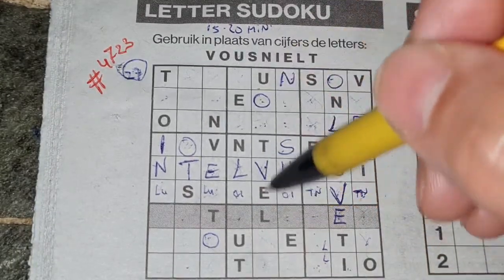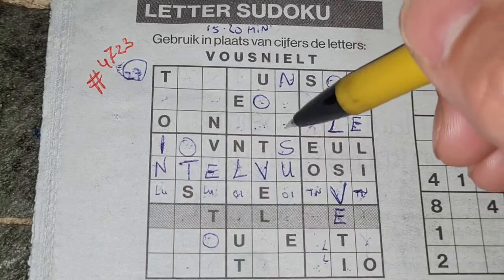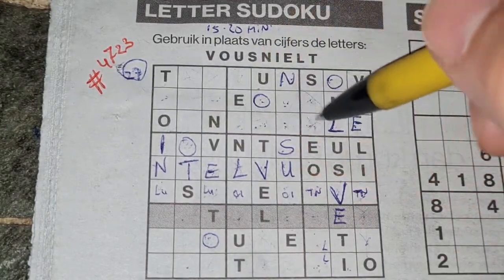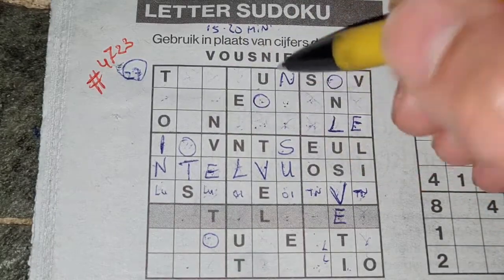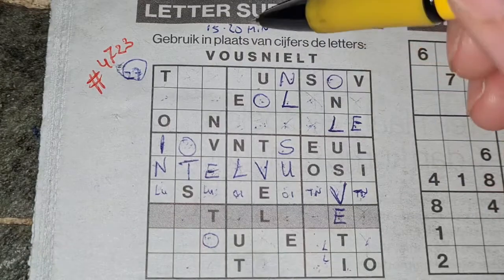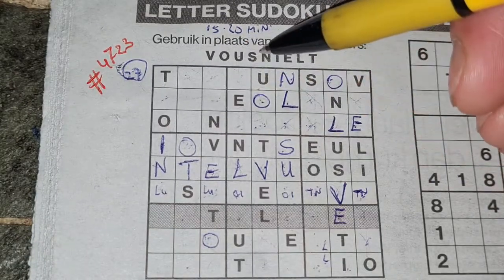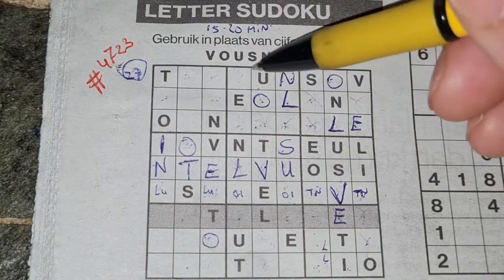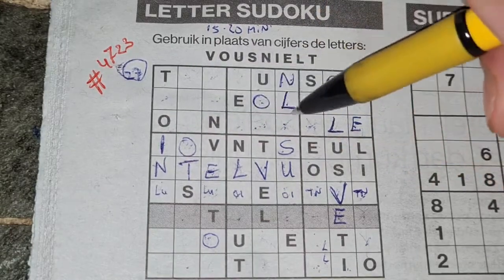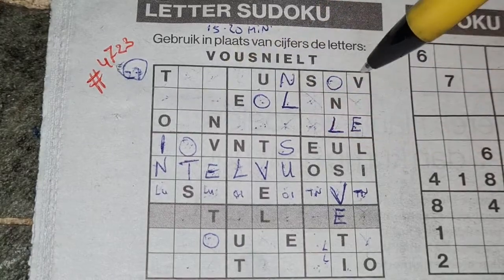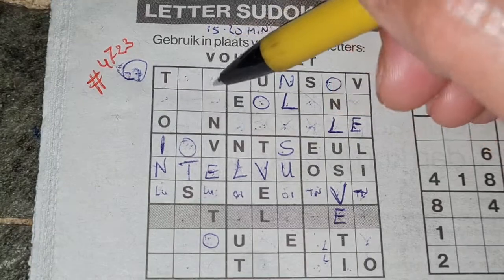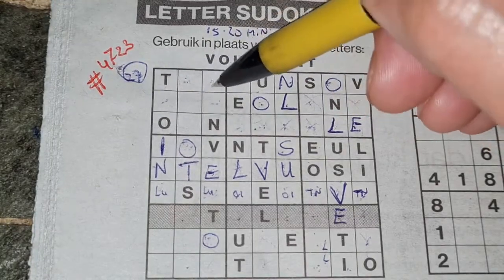L in this column, L in the middle column. So the column next, the only two places left for the L should be here or there. We see an L in the third row, so no L there. L should be there. We have a pair, E and L in this third row, E and L in the second row. So in the first row, the only two places left for the E and L goes in those two boxes as a pair. E and L.